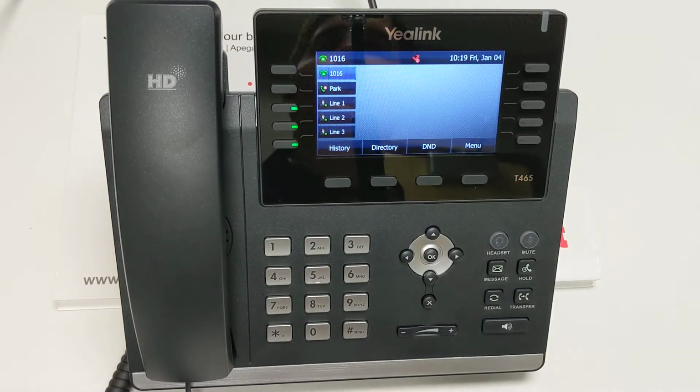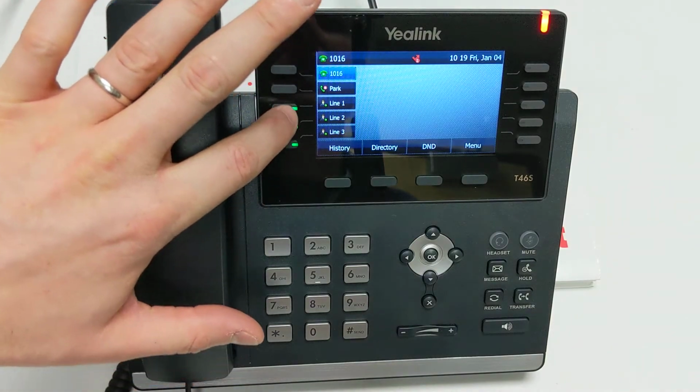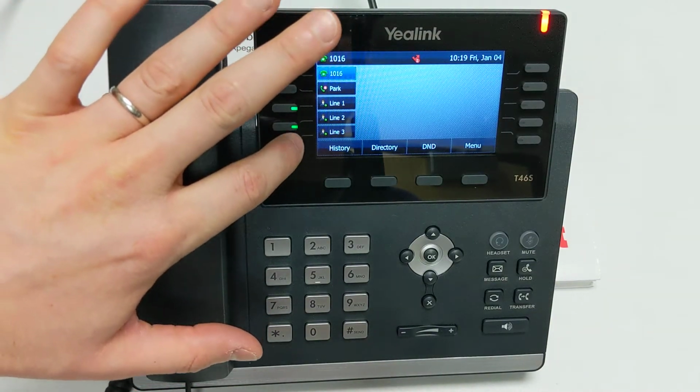Okay, we've gone through most of the basics. Let's talk about actually managing calls now, such as call transfers, blind transfers, sending someone straight to voicemail, putting them on one of these lines, so parking them on line 1, 2, or 3.